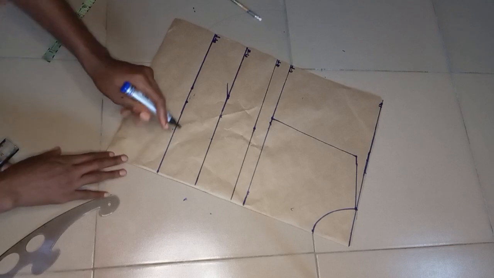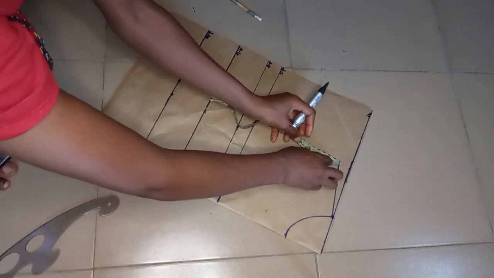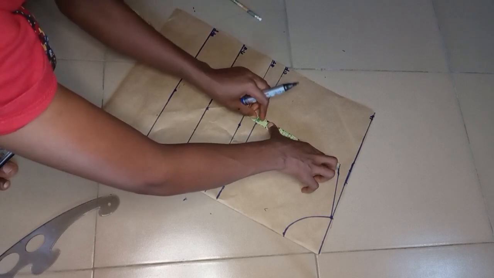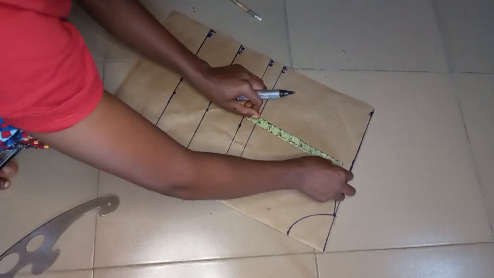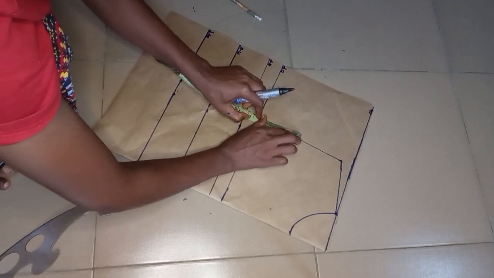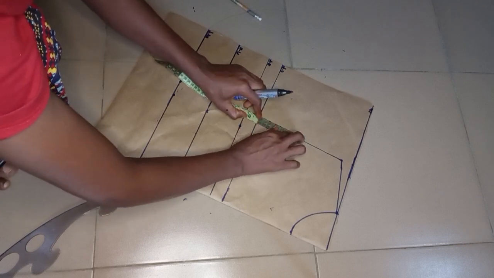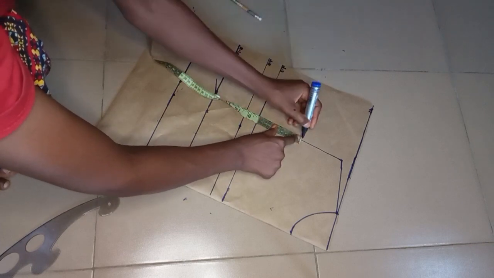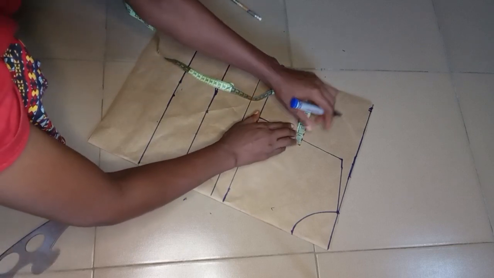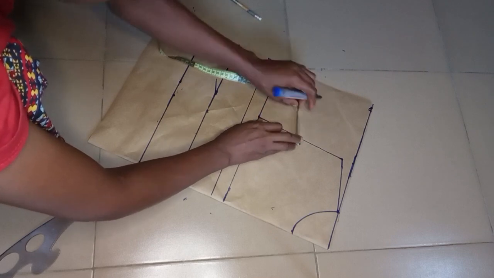So the next thing I'm going to do right here is to take my tape and then measure on the straight line on the armhole. I will measure whatever I have there and divide it by 2 to get my midpoint. I'll just mark my midpoint here. Then on that point, I'm going to go in by half an inch.